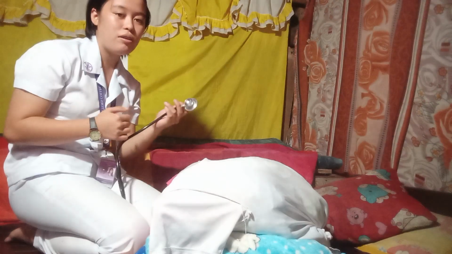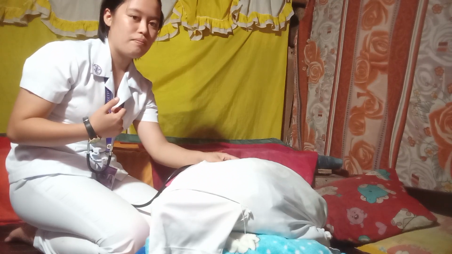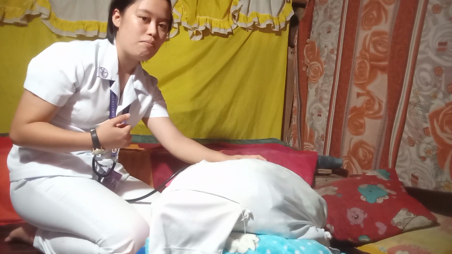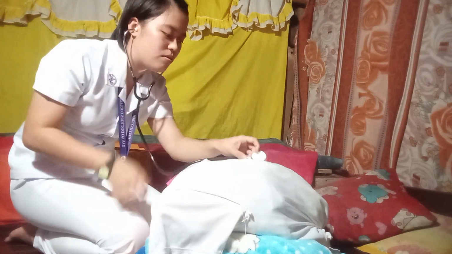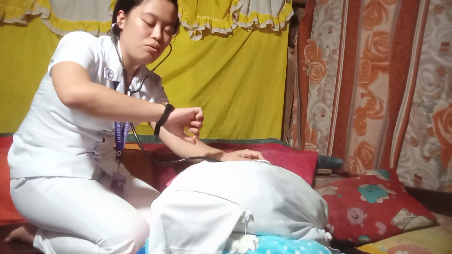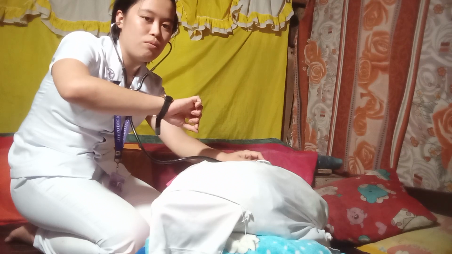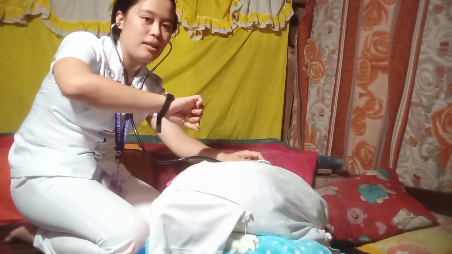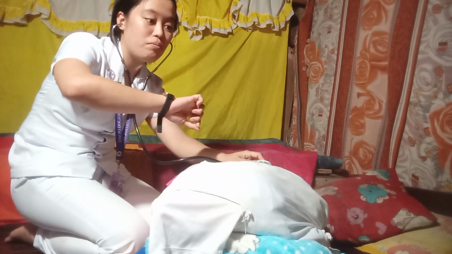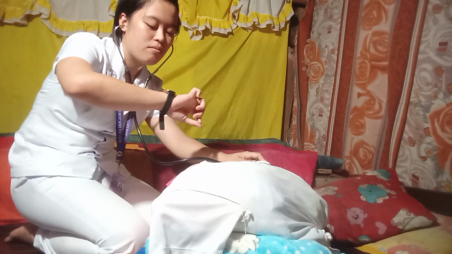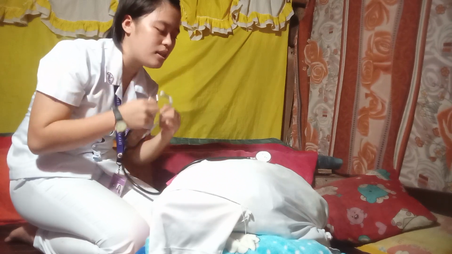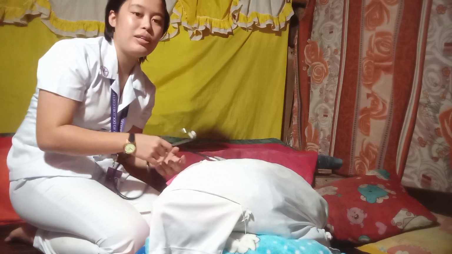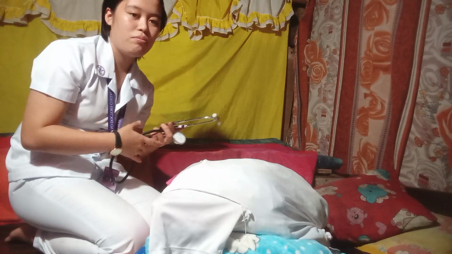I have here the bell of the stethoscope so that I can locate the back of the baby. We need to use our wristwatch and count for a full minute. The heartbeat of the baby is 110 to 160, so it is a normal heartbeat.